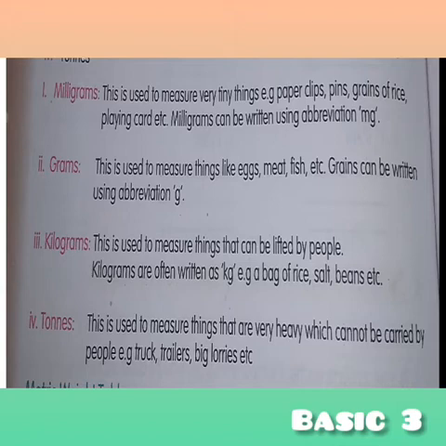Now look at your textbook. Grams there is written as grains, so you correct that as grams. And grams can be written using the abbreviation g. Kilograms. A kilogram is used to measure things that can be lifted by people. Kilograms are often written as kg.